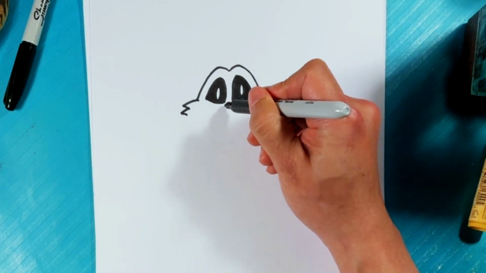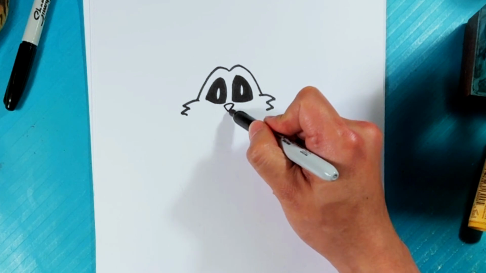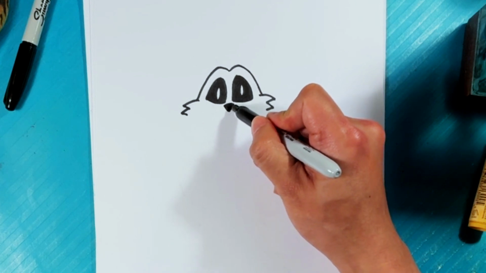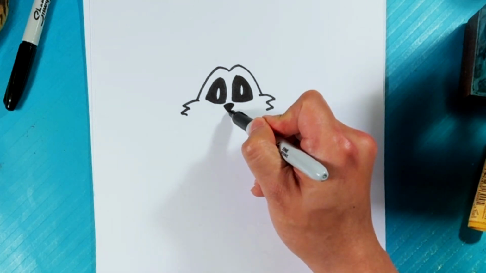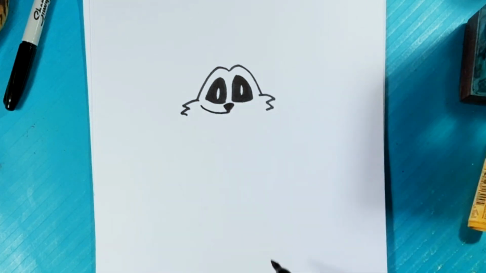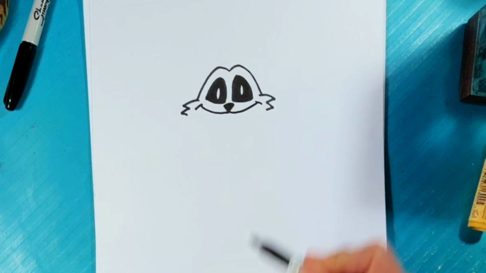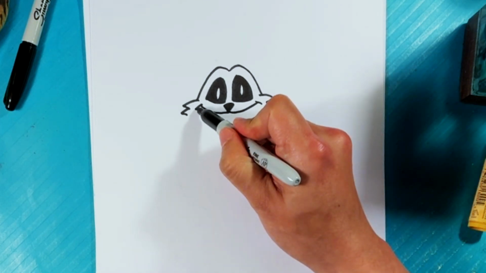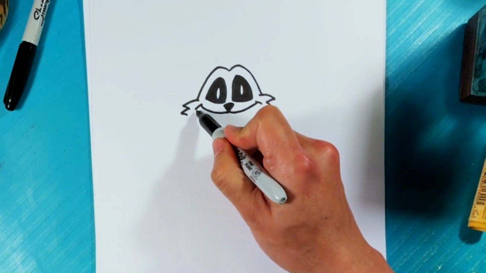Going over here on this side, curve for the top of the nose, down, down. Going over here, curve, line over here. Line over here, curve over here. And then we're going to draw the mouth. The mouth is going to be open, so it's just a curve.